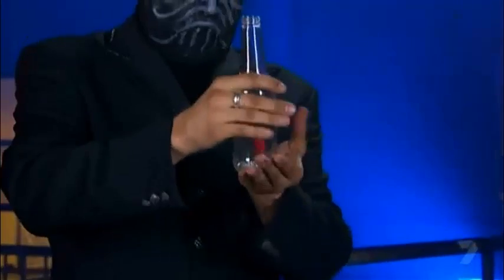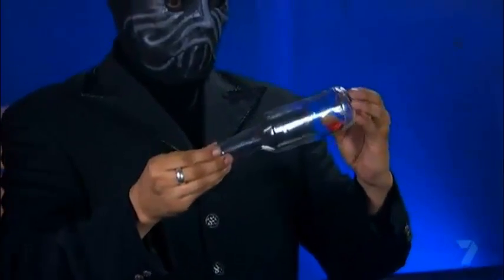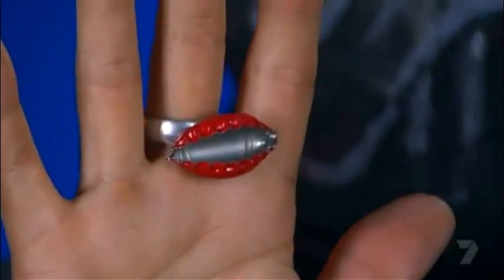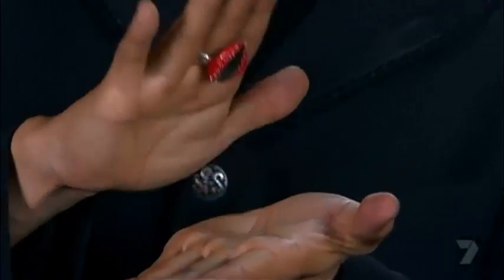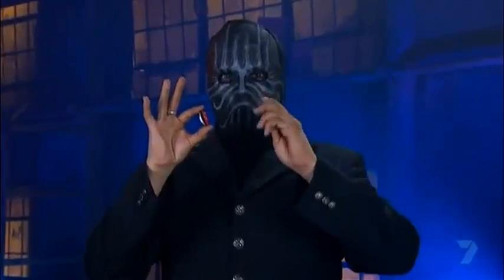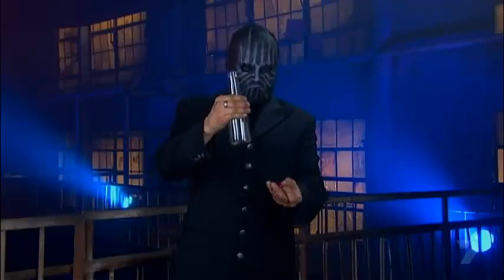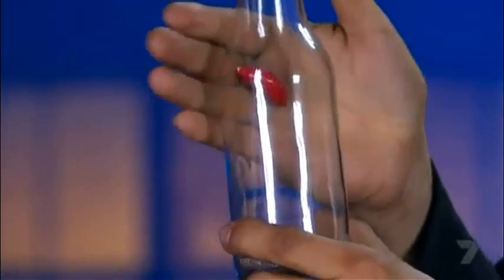Is this special powers at work or just another menacing mind game? It's very simple. The trick is in the ring he's wearing. It's magnetic and powerful enough to attract the metal bottle top. The other secret is actually 2 bottle tops. When the illusion begins, one cap is already hidden inside the bottle, held in place by the magnetic ring.